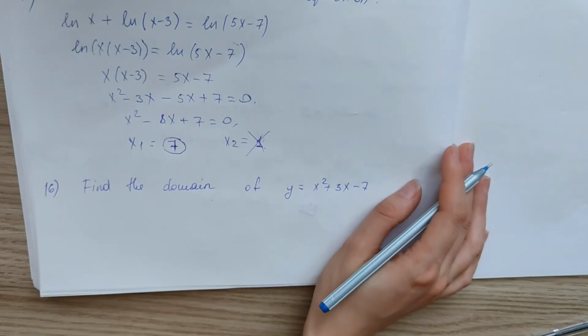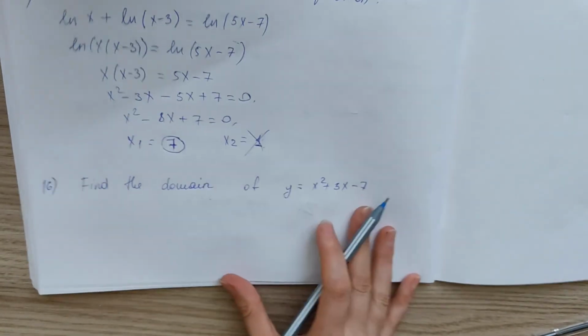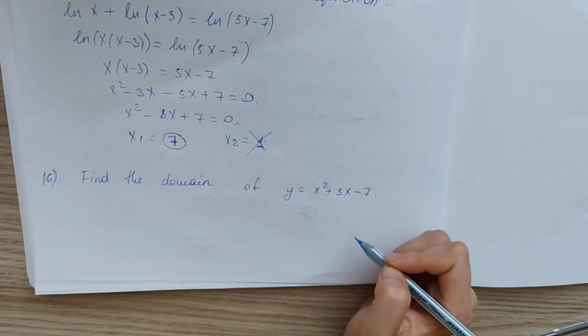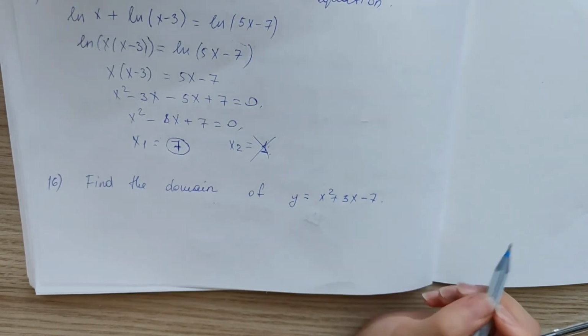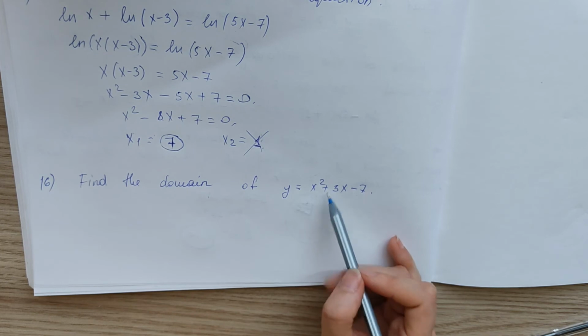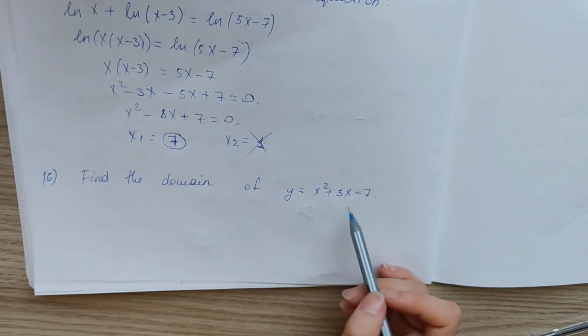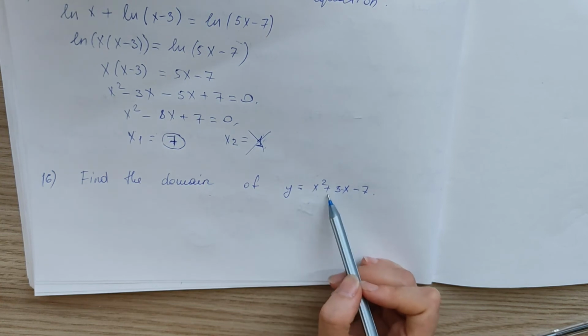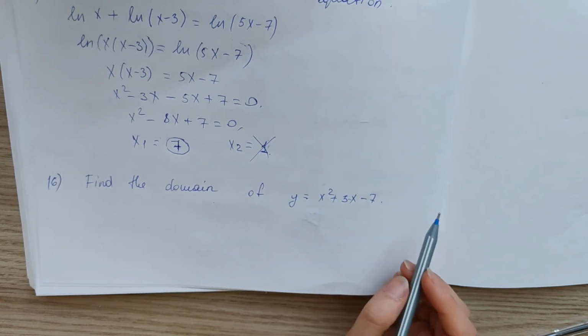Our next question is to find the domain of this function. So we know that here there is no denominator. There is no square root. So the variables can get any points.